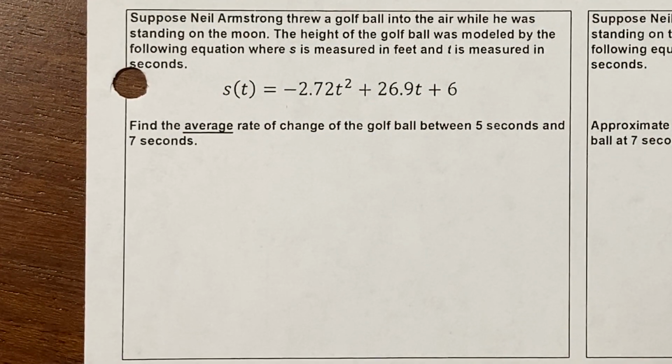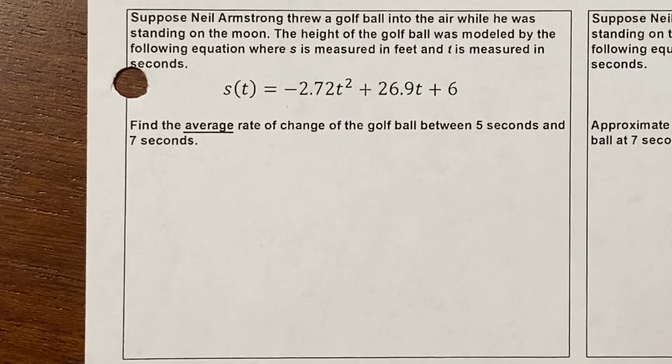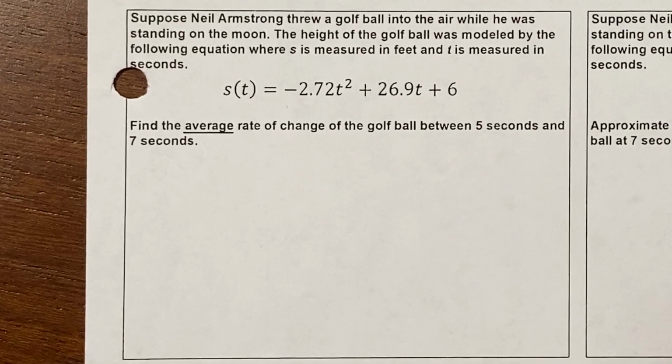Suppose Neil Armstrong threw a golf ball. Hopefully, you know who Neil Armstrong is. If you don't, you need to look it up.